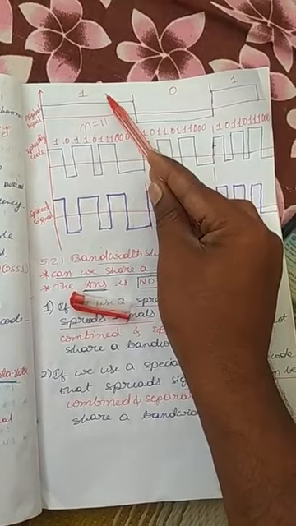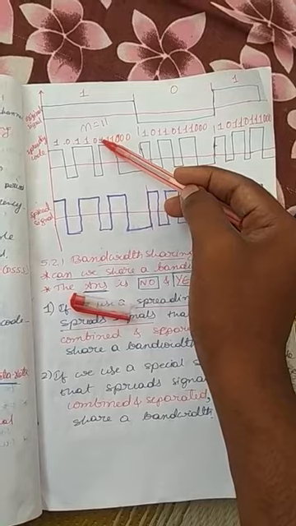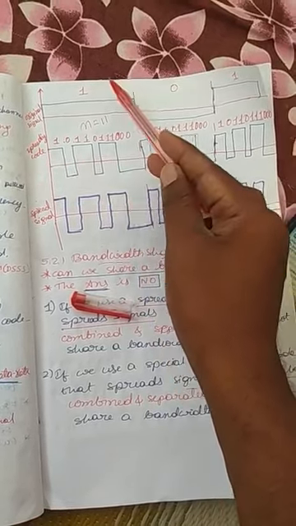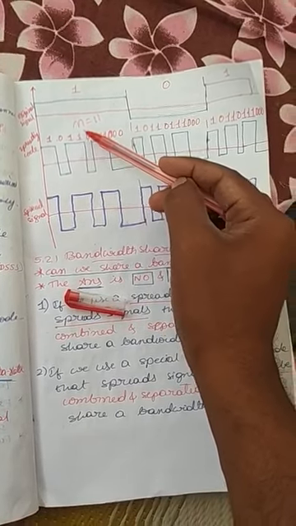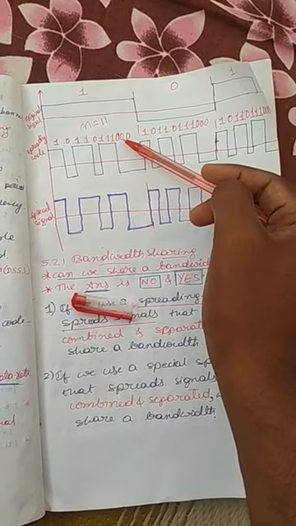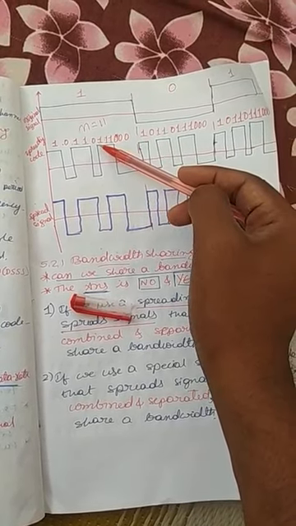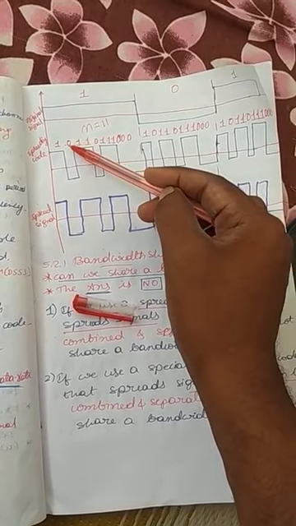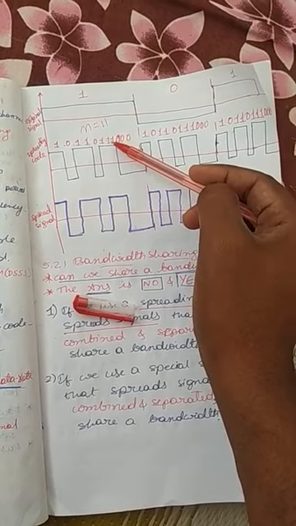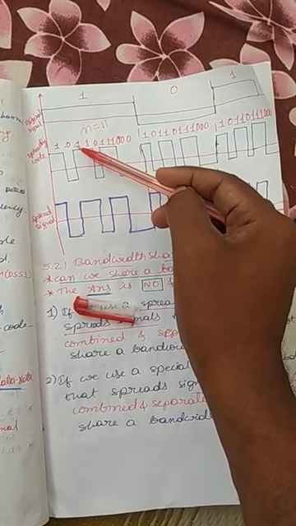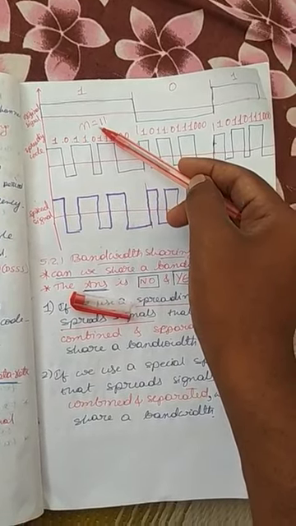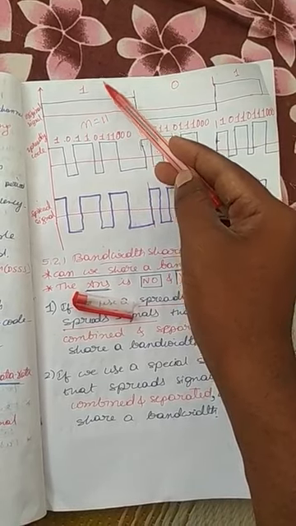Each data bit is replaced by n bits using the spreading code, so this one bit is replaced by 11 bits. You can see 0 0 0 0 1 1 1 0 1 1 0 1, count here 1 2 3 4 5 6 7 8 9 10 11. There are 11 bits replacing 1 bit.